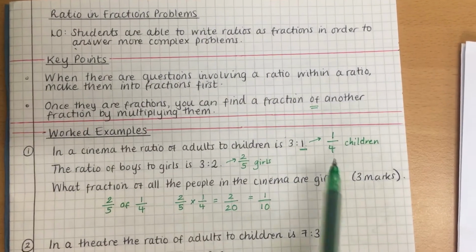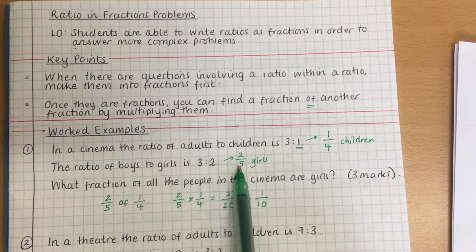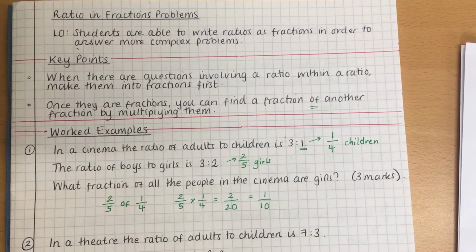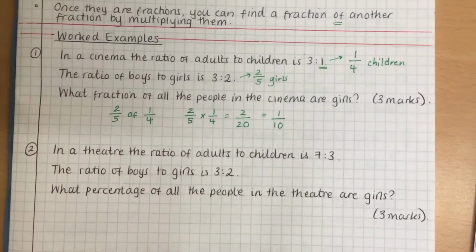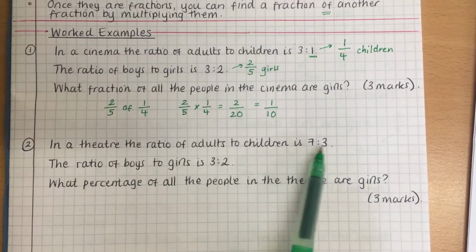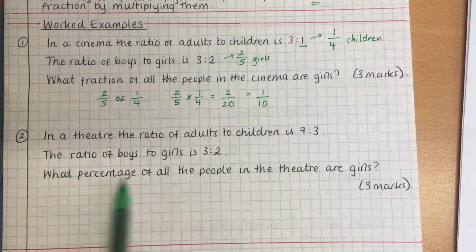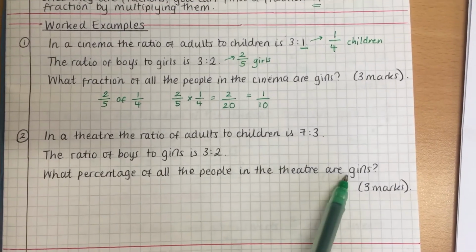So quick recap. Think about which part of the ratios you want, make them into fractions, and then multiply them together. Let's look at one more. In a theatre, the ratio of adults to children is 7:3. The ratio of boys to girls is 3:2. What percentage of all the people in the theatre are girls?